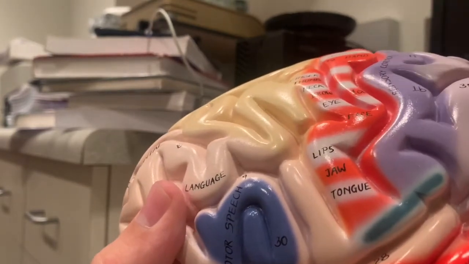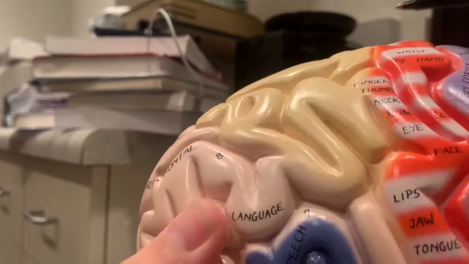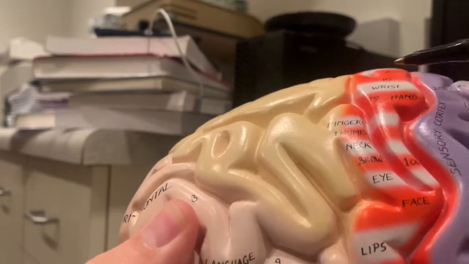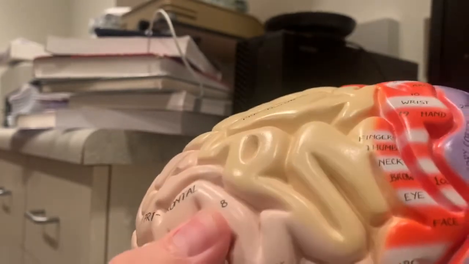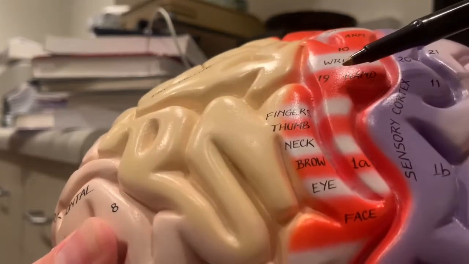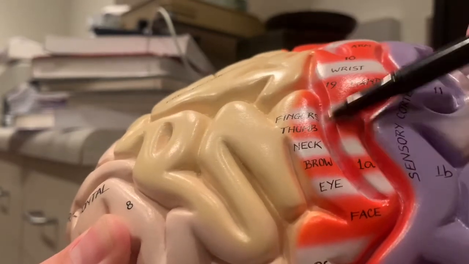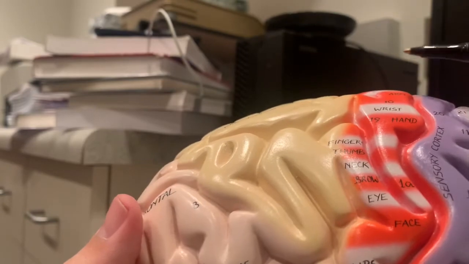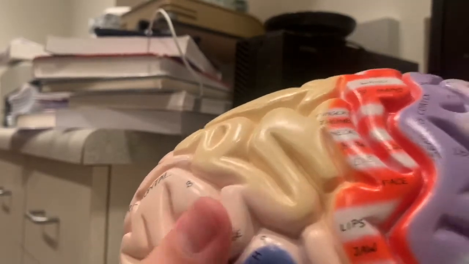And again, that precentral sulcus, actually, forgive me, I was saying the precentral gyrus is right here at 10. The precentral sulcus is number 19 here. And that's actually where the rest of the frontal lobe separates from the primary motor cortex. I apologize, that was incorrect. All right.